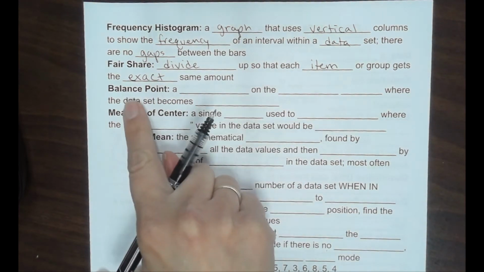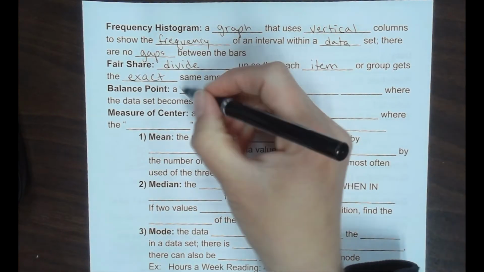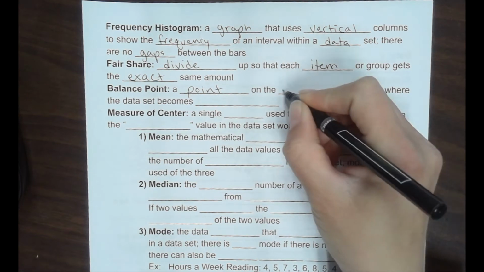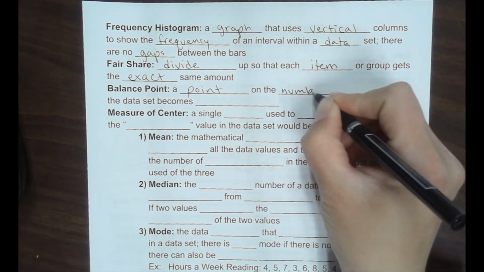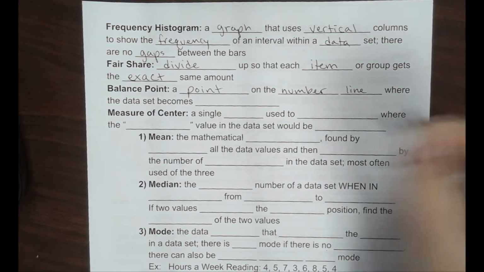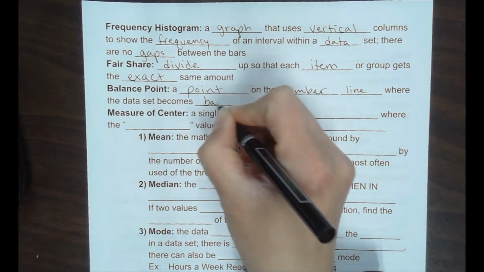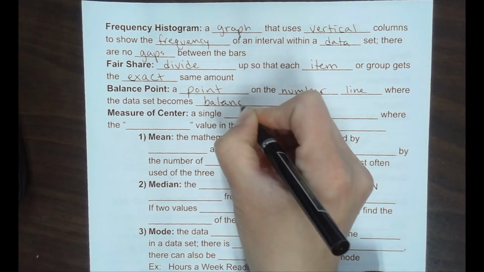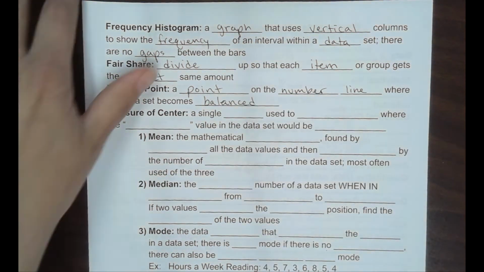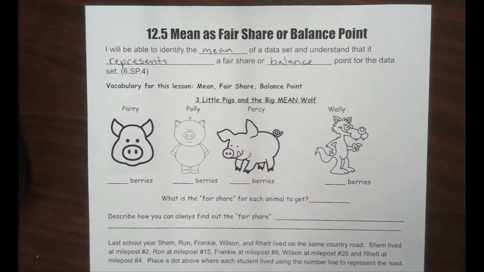Okay, balance point. Balance point is a point on a number line where the data set becomes balanced. All right, let's go apply that to our journal page.